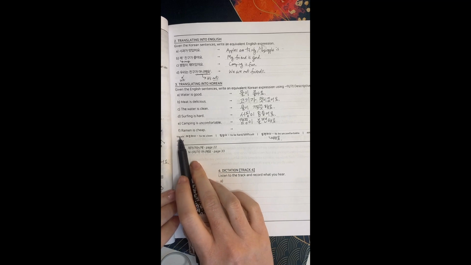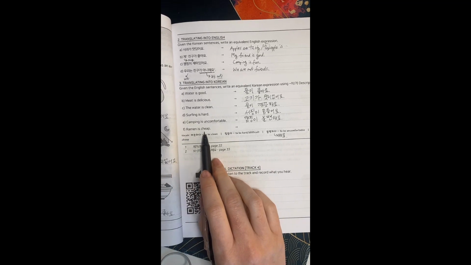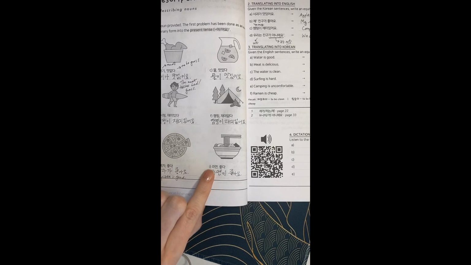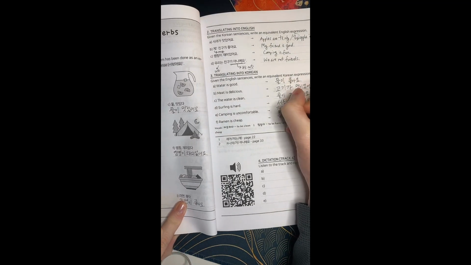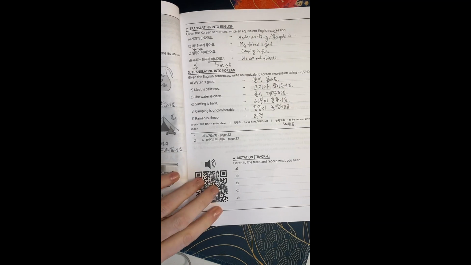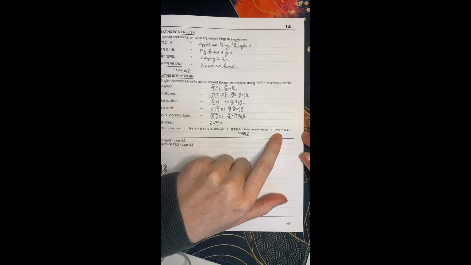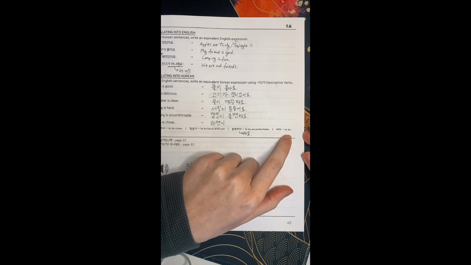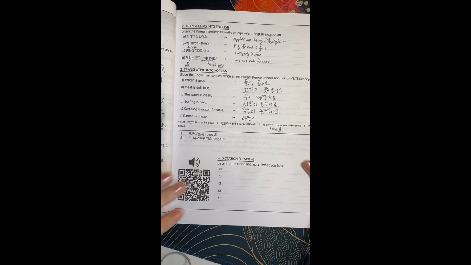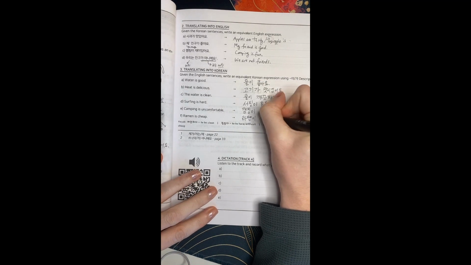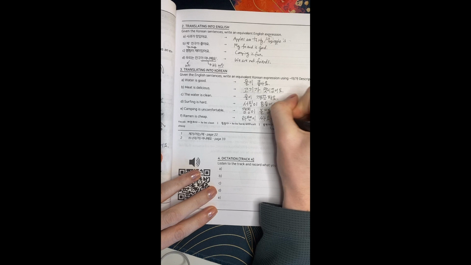Okay, last one. Ramen is cheap. So we had ramen on the previous page, remember? 라면. So we can copy this noun. And this one also ends on a consonant sound, so 라면이. And we have the verb 싸다, to be cheap, provided. So we know the verb 싸다 is cheap. 라면이 싸요. 라면이 싸요. Ramen is cheap. Okay.